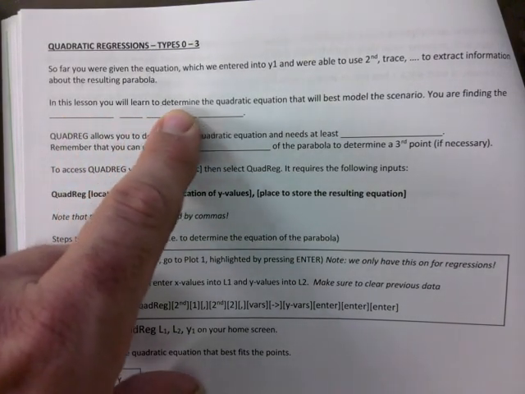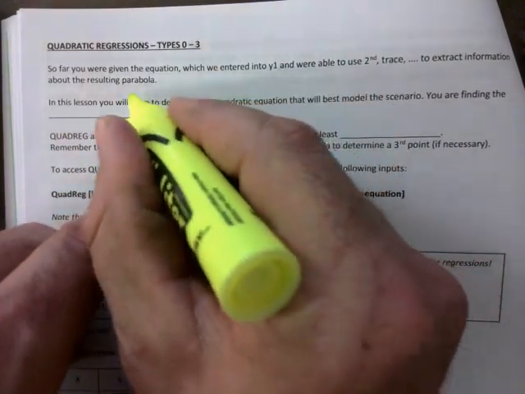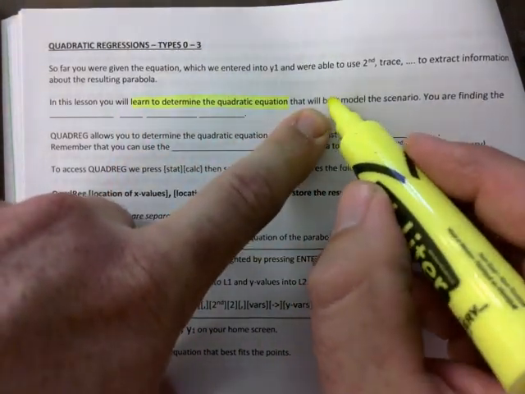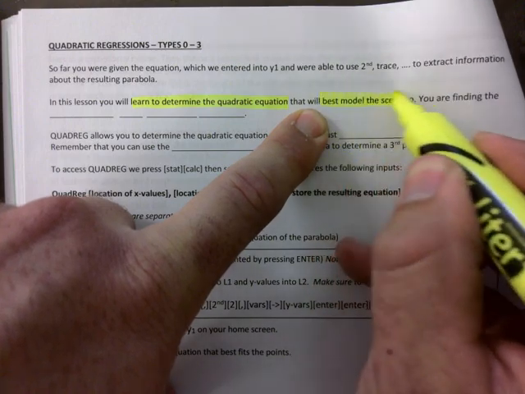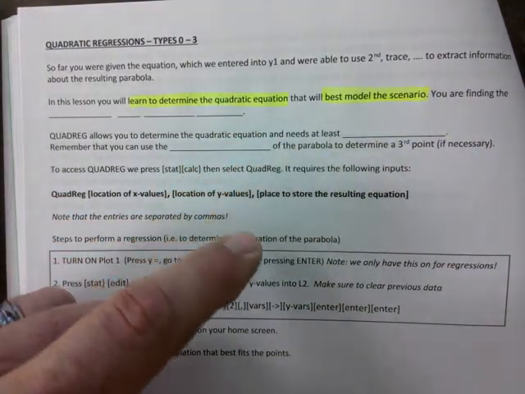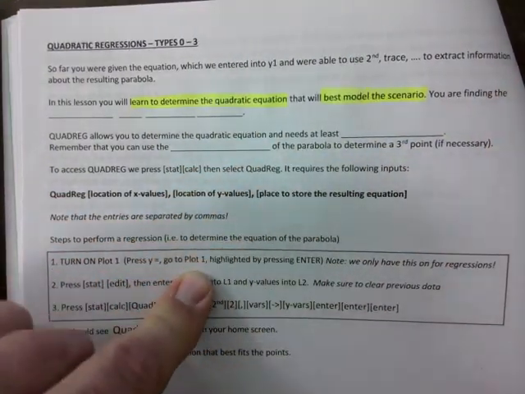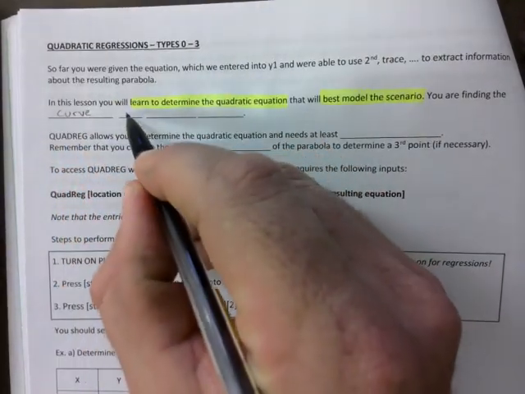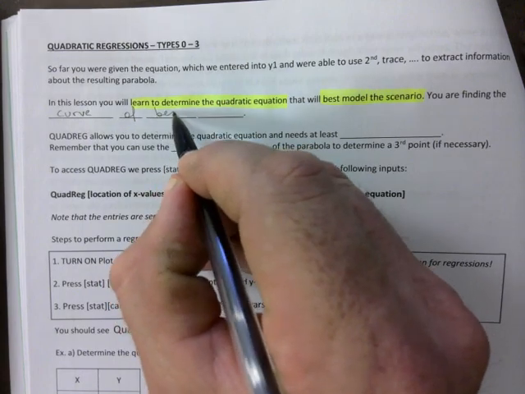In this lesson you'll learn to determine the quadratic equation which will best model the scenario. You're finding the curve of best fit.